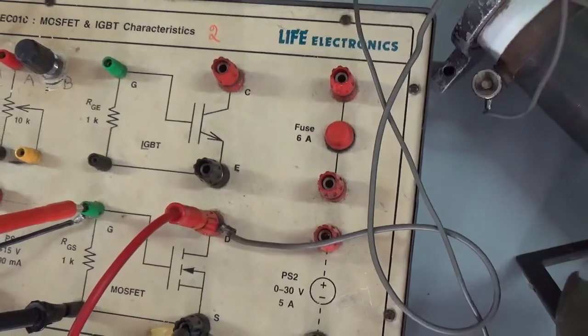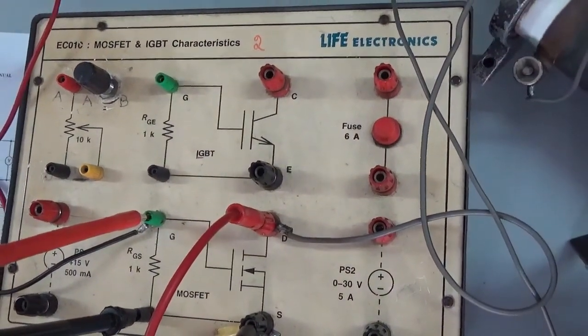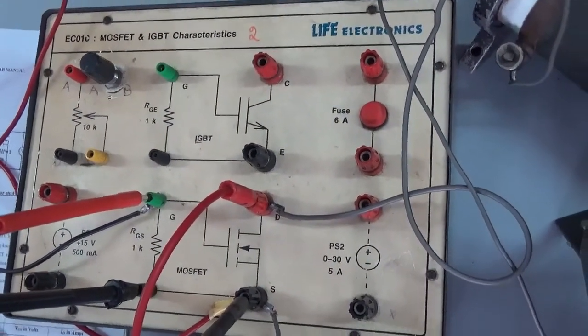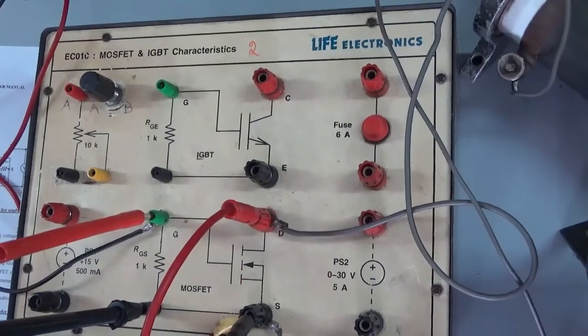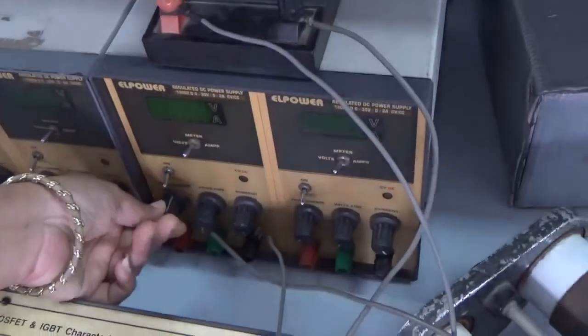Now let's see the conduction of MOSFET and IGBT characteristics. Here we are performing transfer characteristics and output characteristics. First I will explain the procedure for transfer characteristics. Before switching on the appliance, make sure the voltage knob is in 0 position.